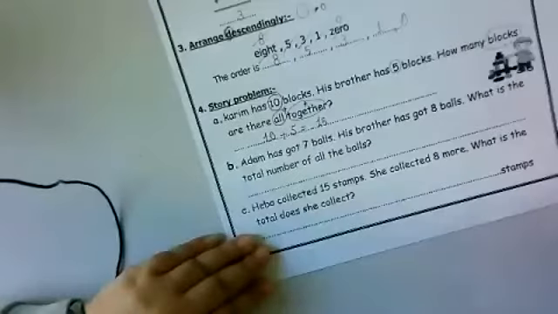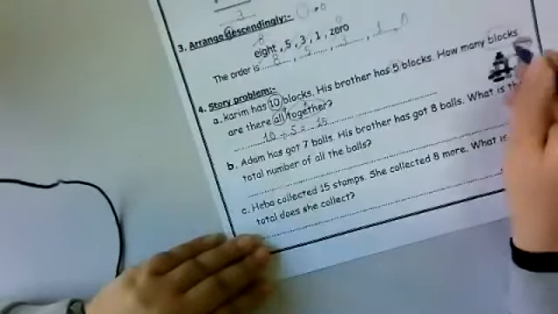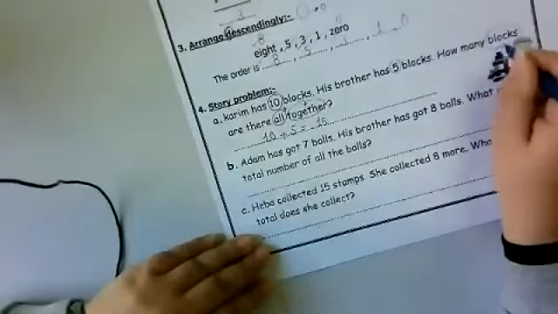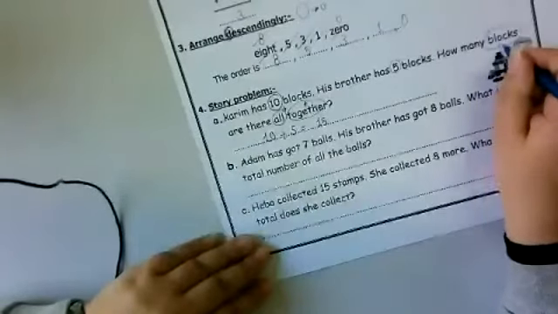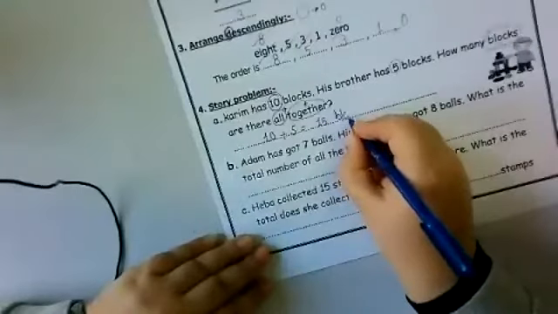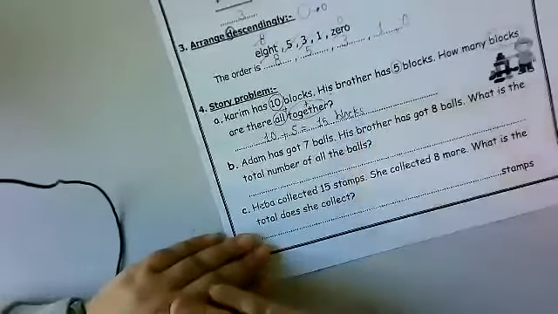15 what? Oranges? Apples? No, blocks. That's why we circle blocks, okay? They are 15 blocks. Okay?